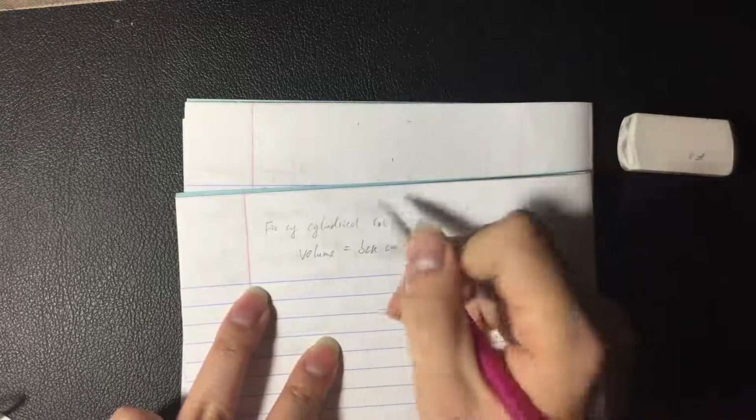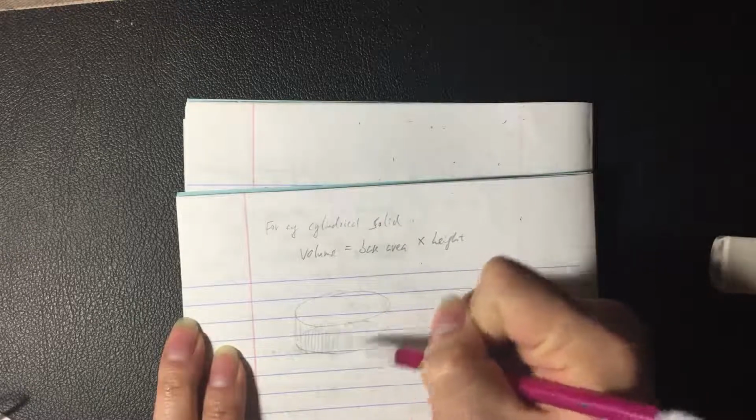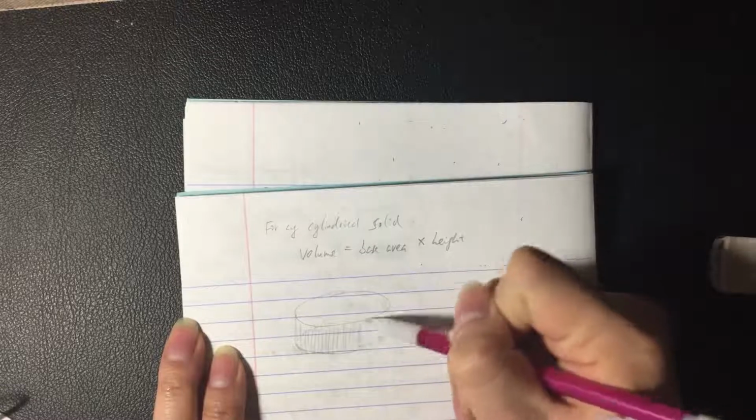What's called a cylindrical solid? If the top is a horizontal surface, the bottom is also a horizontal surface, and they have exactly the same shape. Also, all edges on the side are vertical.